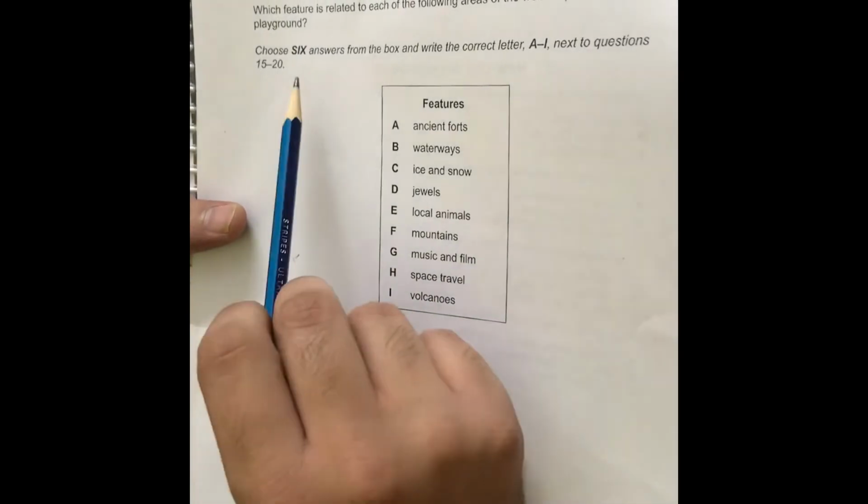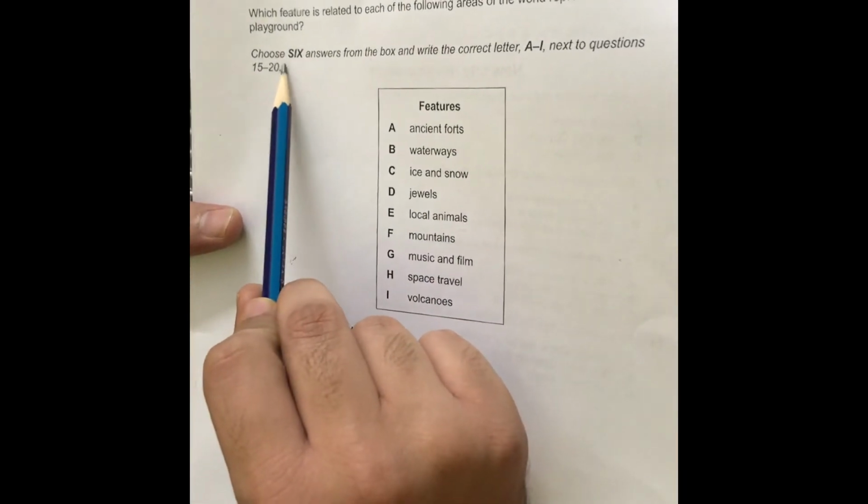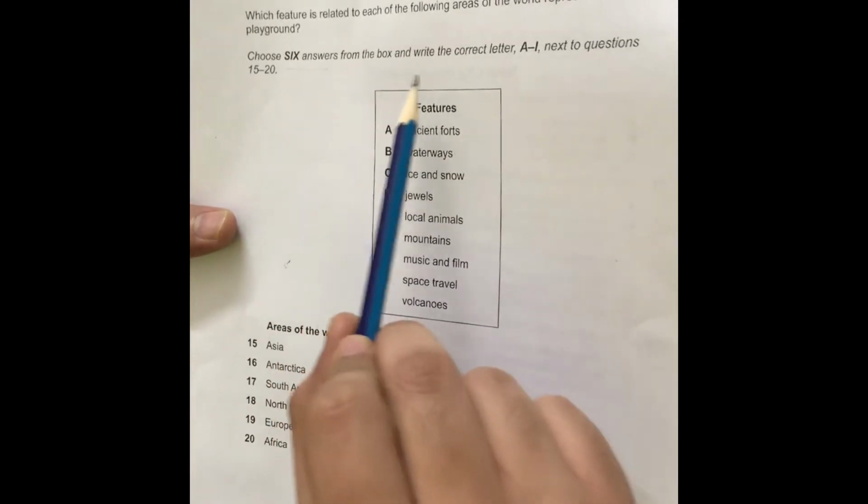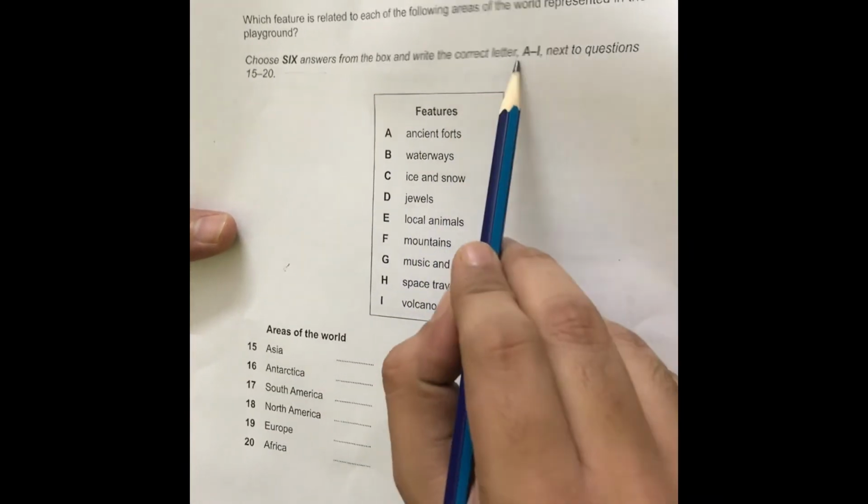Okay, so first of all you have to read the question very carefully. The question says, choose 6 answers from the box and write the correct letter A to I next to the questions 15 to 20. That means you have to choose from these options, and write against the options which are given over here.